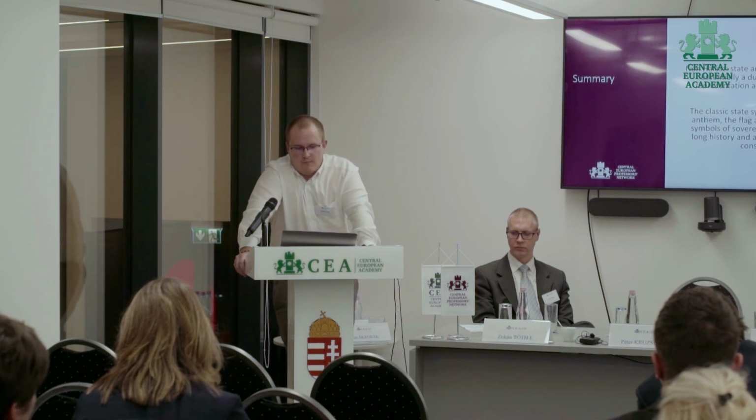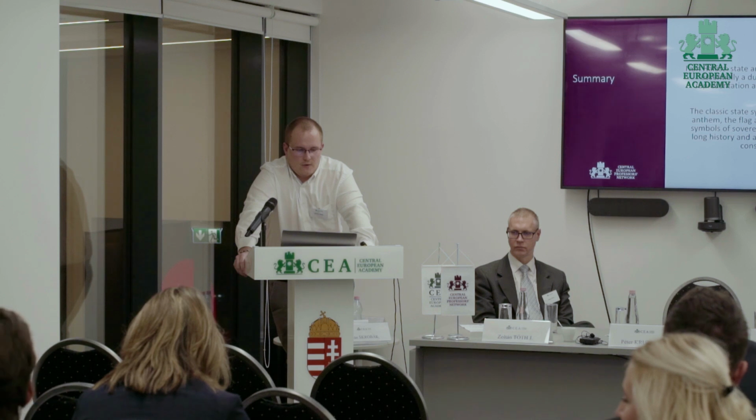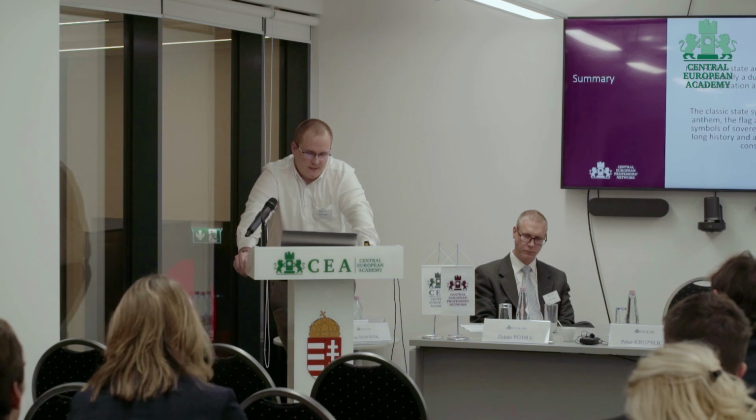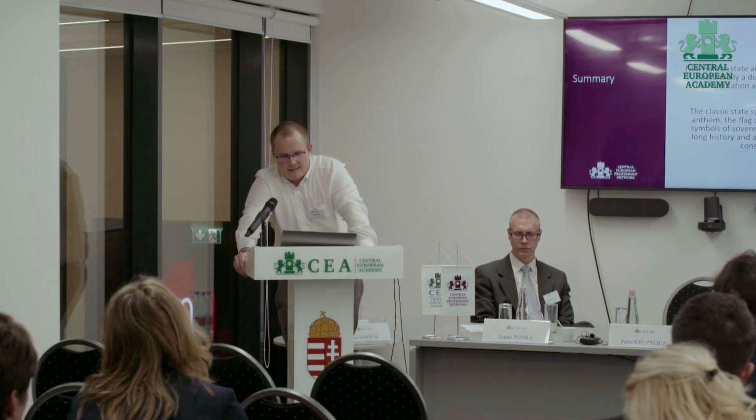The classic state symbols used today, like the anthem, the flag, and the coat of arms, as symbols of sovereignty, generally have a long history and are usually enshrined in constitutions. However, the catalogue of national symbols is much broader than the catalogue of symbols enshrined in constitutions, as almost any event, circumstance, or even place that affects the nation as a whole can become a defining factor of a community's identity, which, after undergoing a process of consolidation, can itself become a symbol with a specific value.